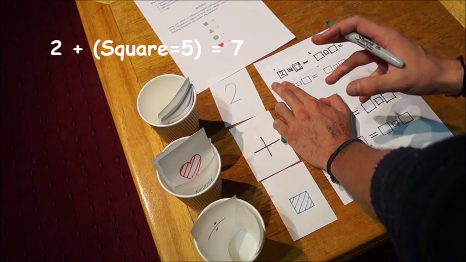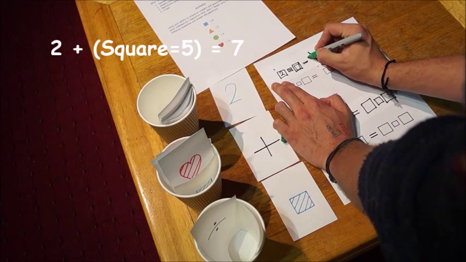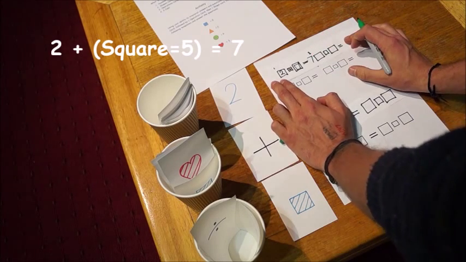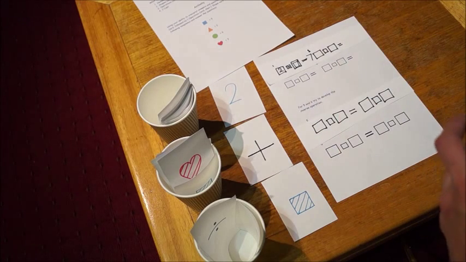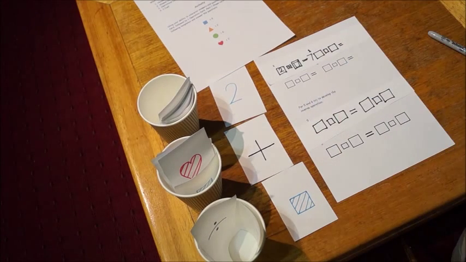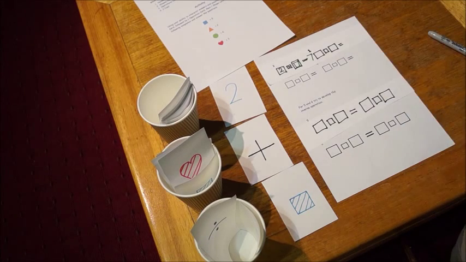So 5, I can use the count on strategy. 6, 7. So 2 plus 5 equals 7. So that's how I do the first half of this activity. The second part of this activity, students, once I've answered the first 4 templates and filled them out, requires students to create an inverse operation.